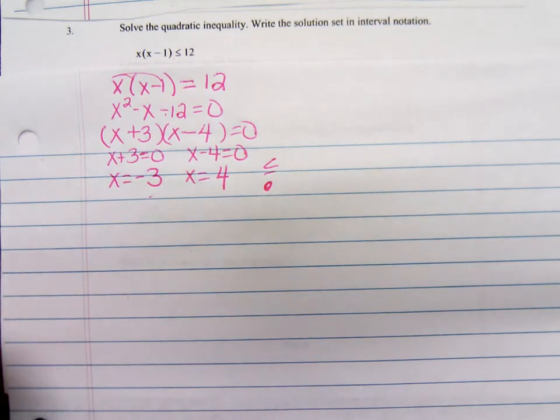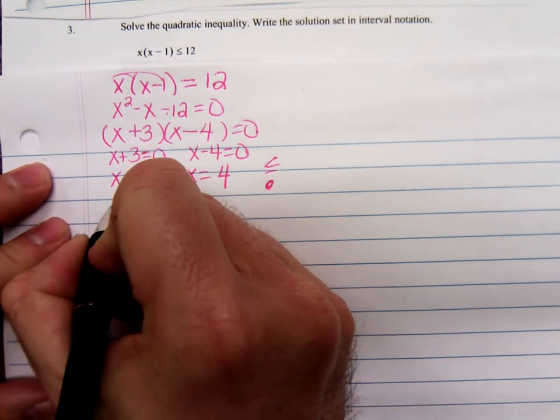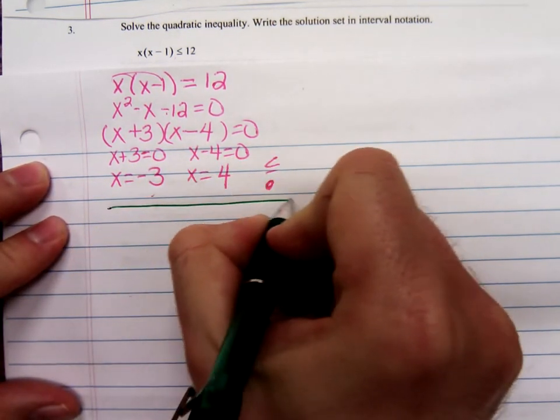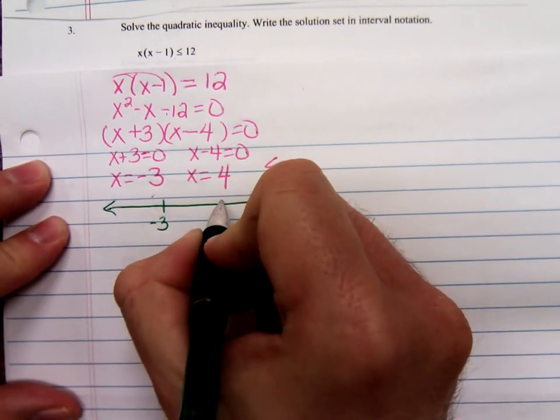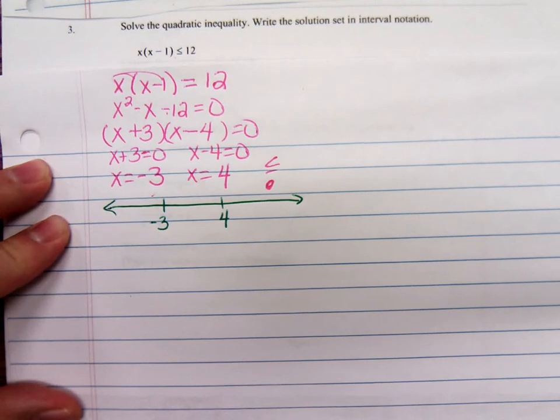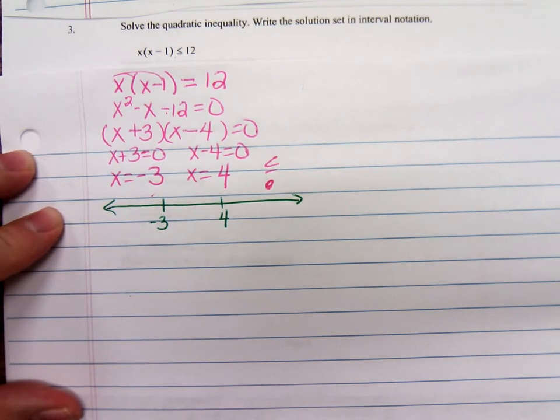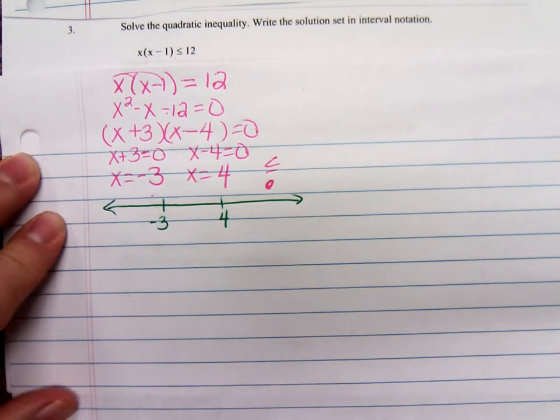So I draw a number line. When you draw that number line, make sure you're labeling the numbers in numerical order. Negative 3 is to the left of 4. Put a closed circle.